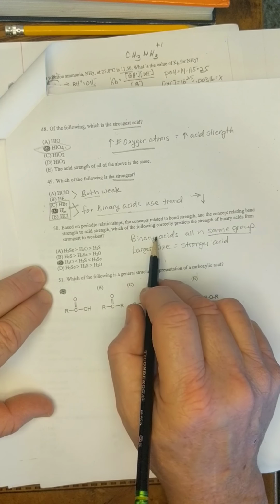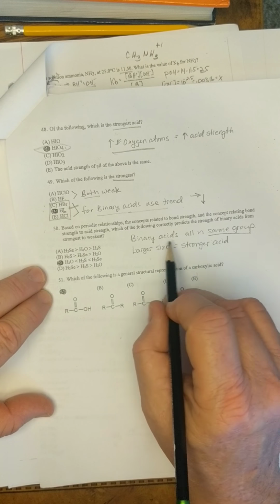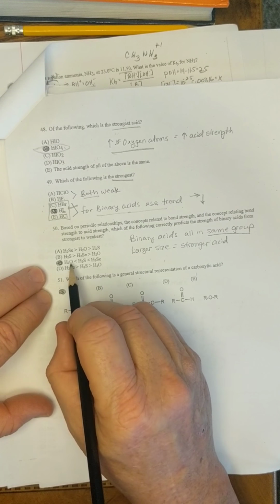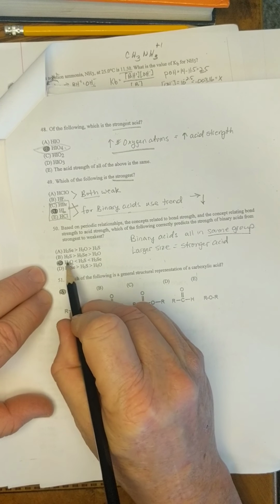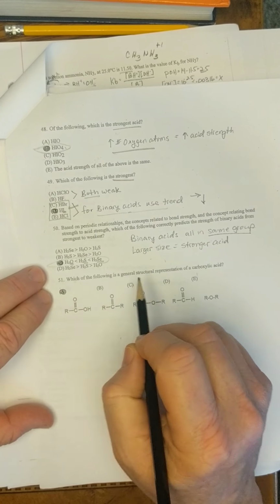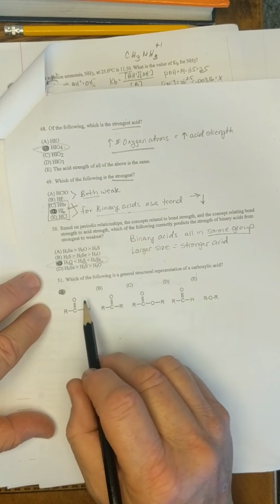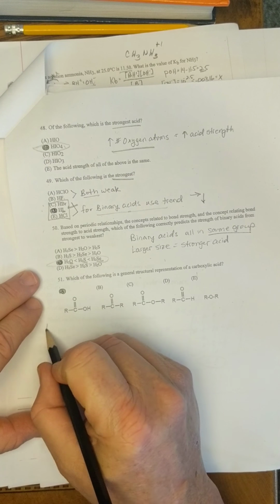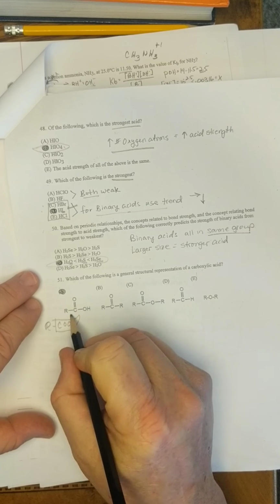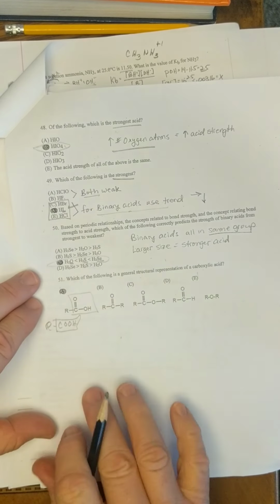And then based on the strength, which one's the strongest? These are all binary acids. In this group, O is the most electronegative, the smallest, then S, then Se, so C fits. And a carboxylic acid, everyone should recognize as RCOOH. And we've been looking at that since the beginning of the year.